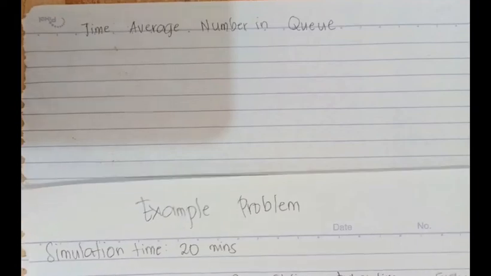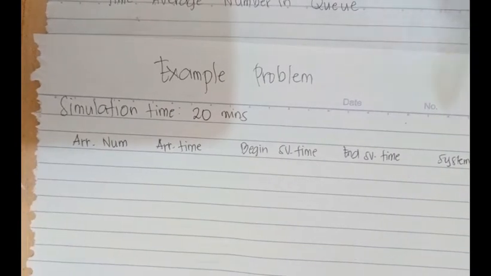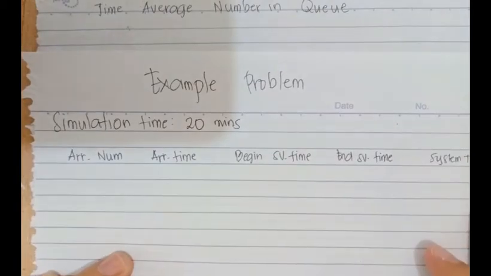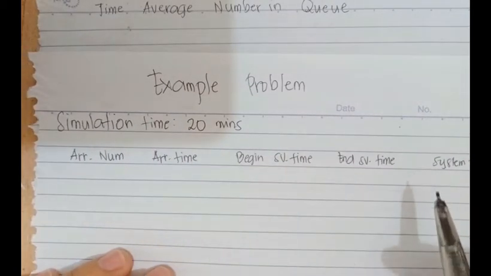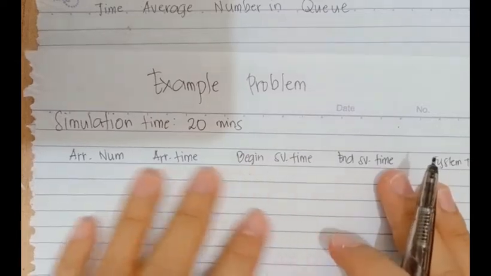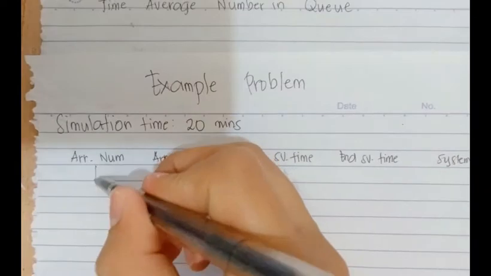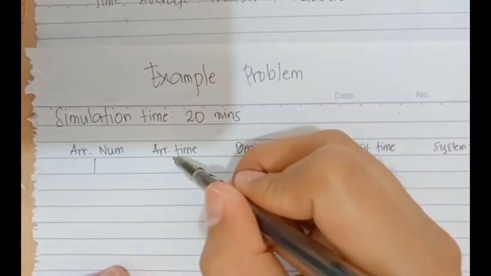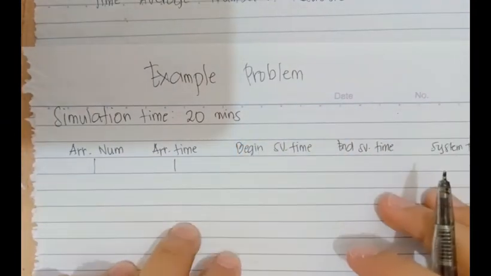Now, let's proceed to our example. The system here in our example requires a simulation time of 20 minutes. Of course, at the start of the system, it is free and nothing is being served. Now, entity 1 arrives at 1 minute, so the arrival time is 1 minute.